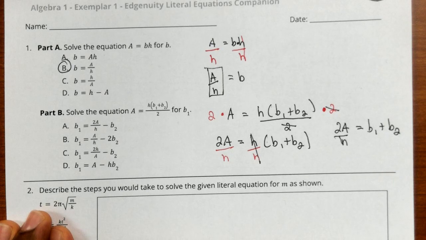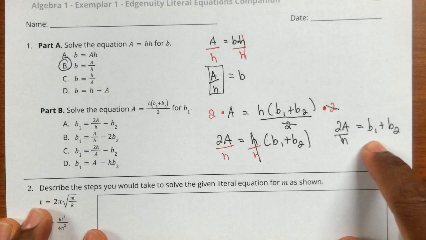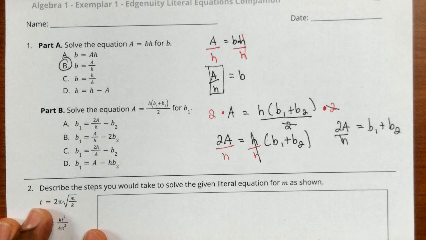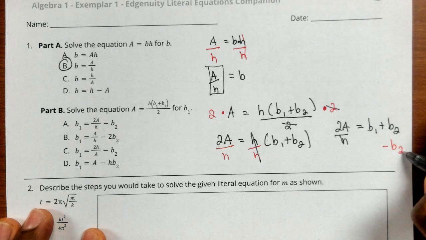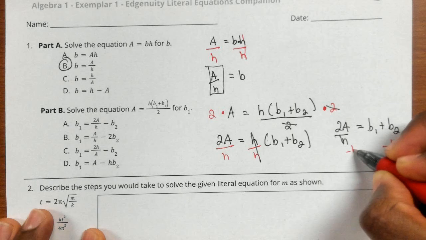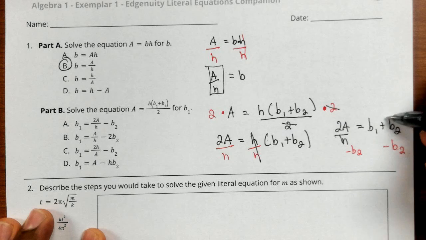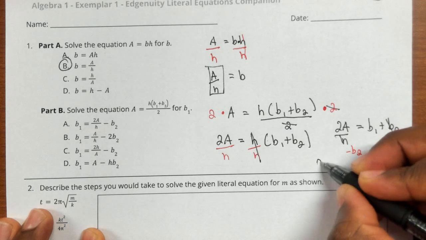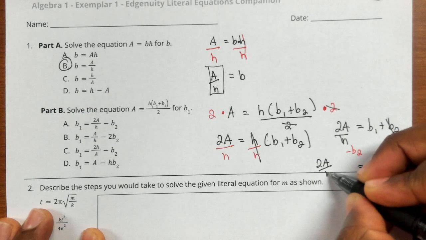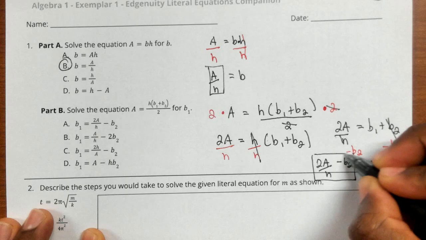The final step is to get B1 all by itself by getting rid of B2. To get rid of B2, I do the opposite of adding B2, which is subtracting B2. So the subtracting B2 cancels, and we have B1 is equal to 2A over H minus B2. Just like that.